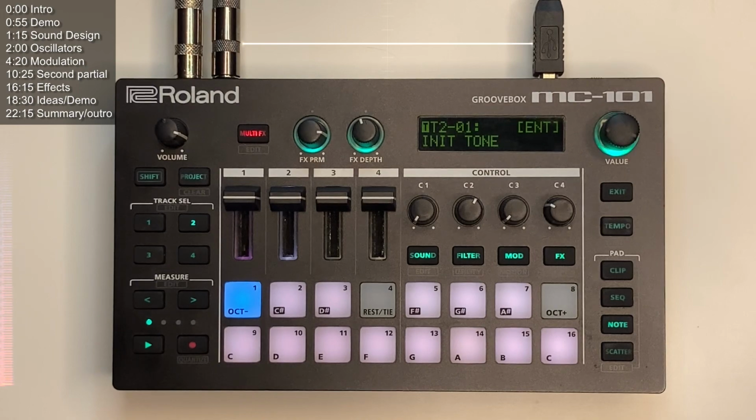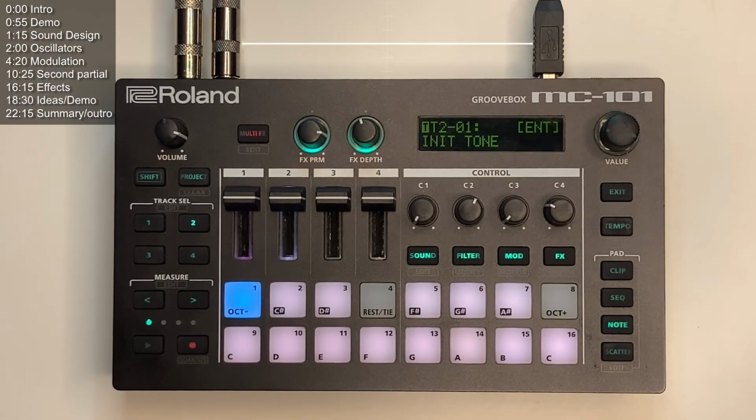Now, again, like I said, I'm not a super expert on EBM, so I looked up some tutorials that other people did about how to make EBM with other synthesizers, and this is what I got. The first thing, a lot of the tutorials recommend we start with a wavetable. They use Massive or Serum, something like that. We obviously don't have that on the MC-101, but what we do have is some really interesting oscillators.